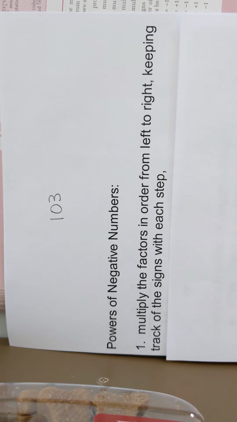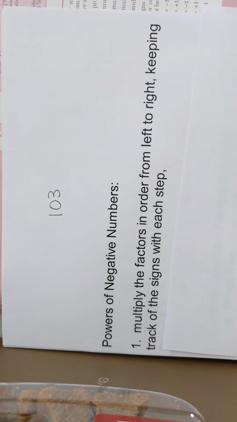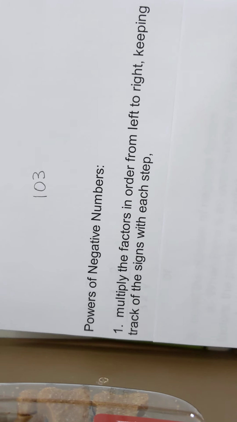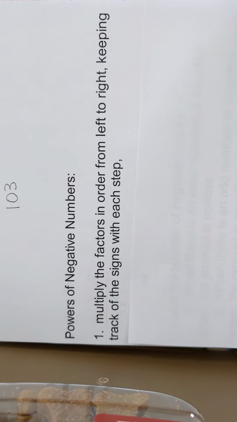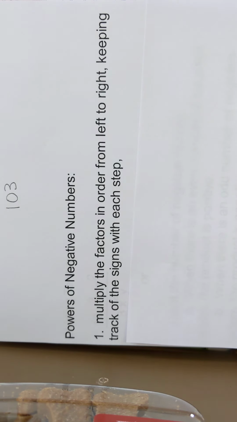Lesson 103. We've got a couple of things we're going to talk about today. One of those would be powers of negative numbers, and the second part of the lesson will be dividing terms. So let's start by talking about powers of negative numbers. We're going to talk about how I can find the answer if I have powers, so squared, cubed, to the fourth power, to the fifth power, but I have negative numbers that I'm dealing with.